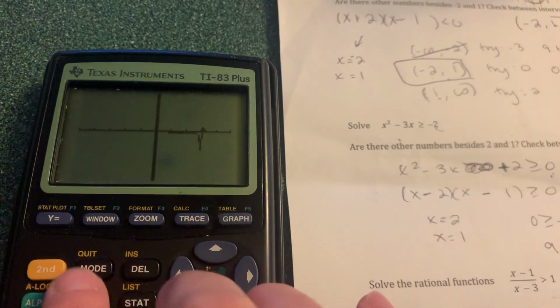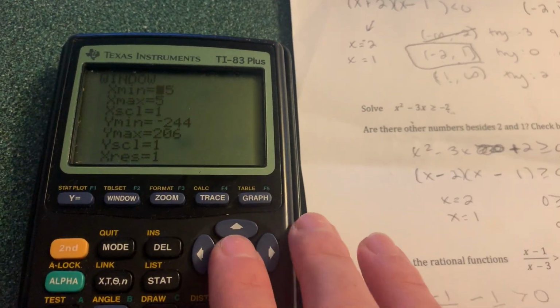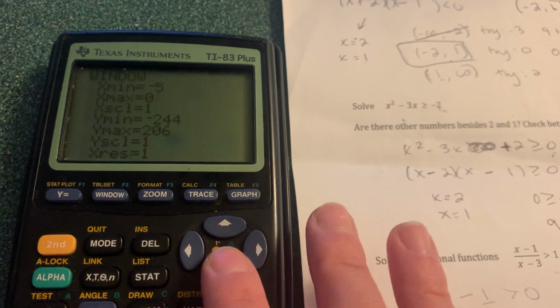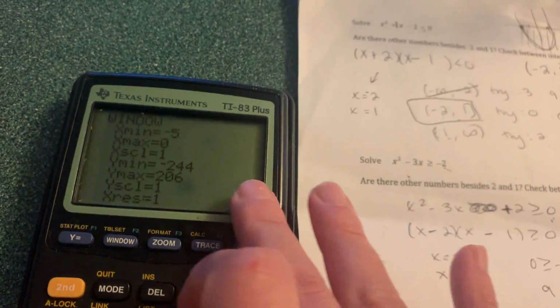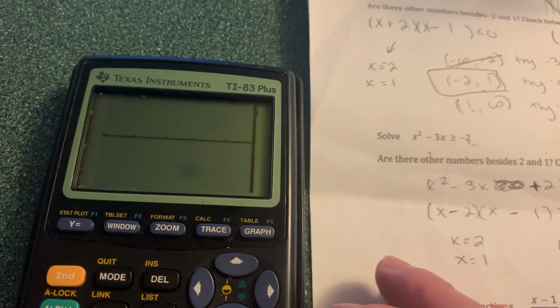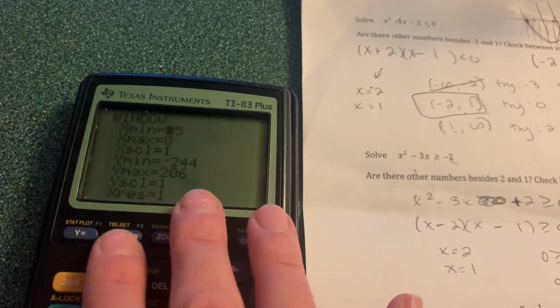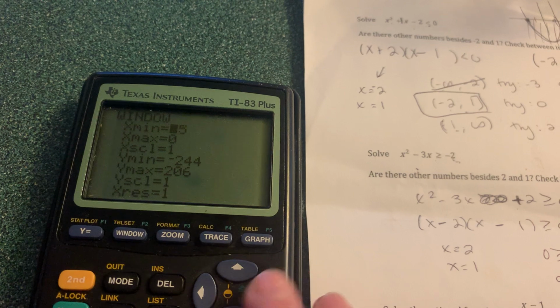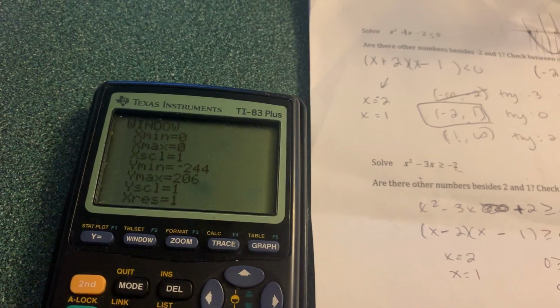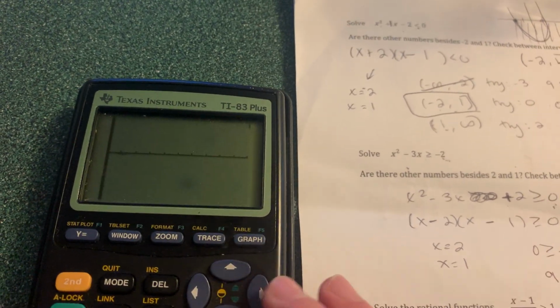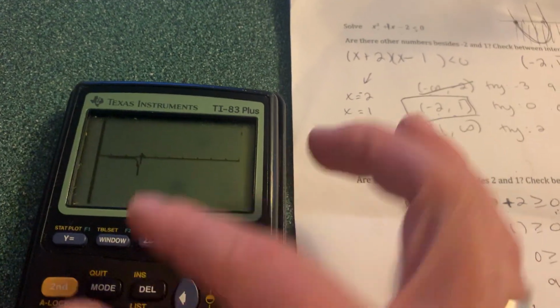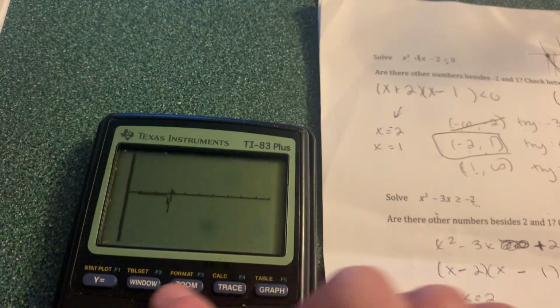Okay, this isn't the best graph, so we're going to change our window. Let's try this again. Oh, that was the wrong way. Okay, so see how small that is?